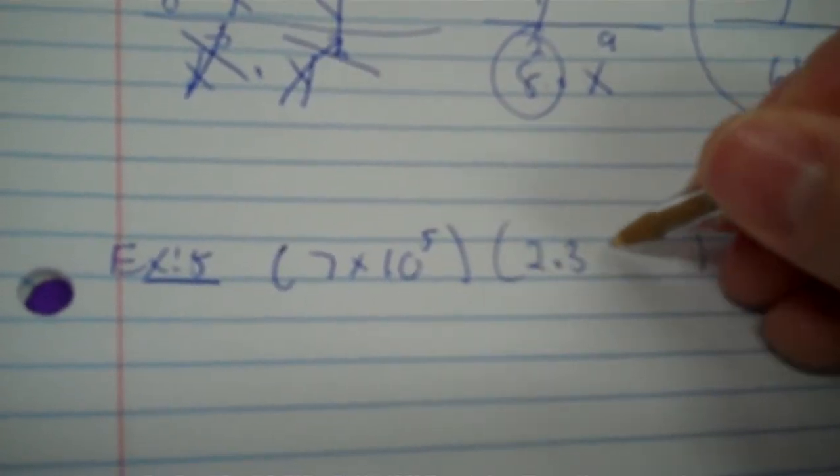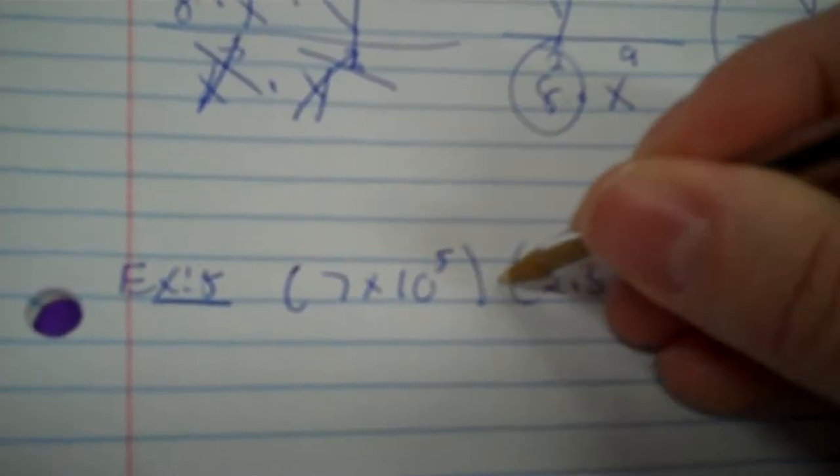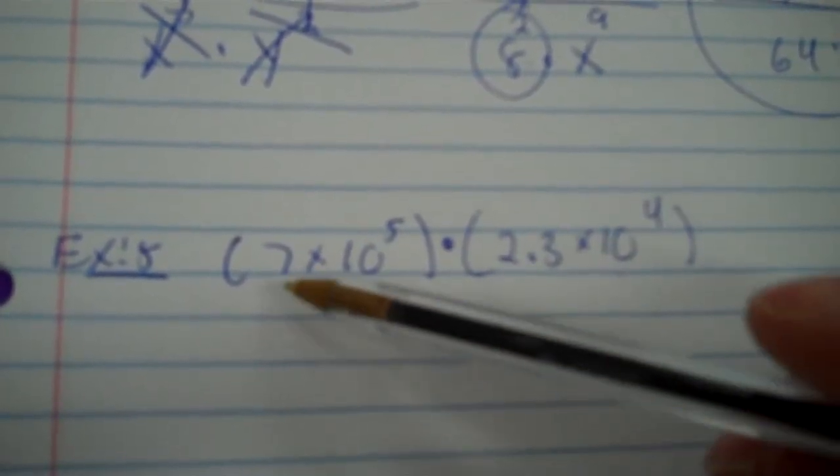Okay, next one, example 5. It says, simplify each expression, write the answer in scientific notation. Here's a reminder how to do this. They don't take long. 7 times 10 to the 5th, and another parentheses where I have 2.3 times 10 to the 4th. This means multiplication when there's nothing between the parentheses. So what you need to do is multiply.